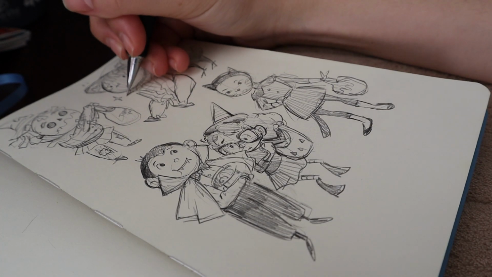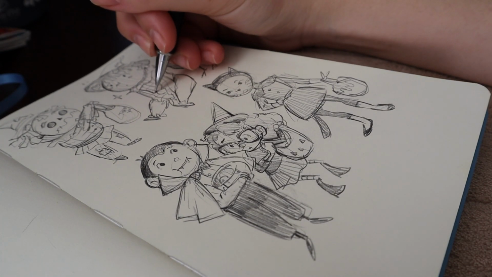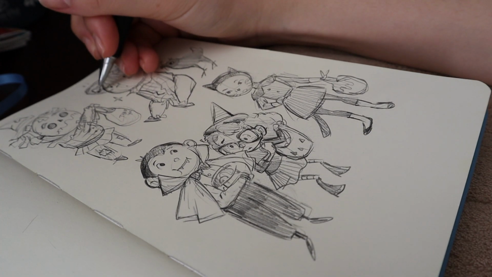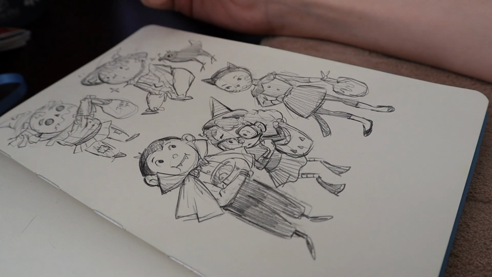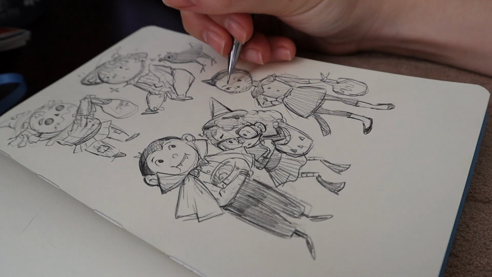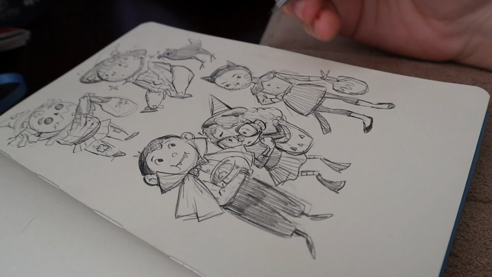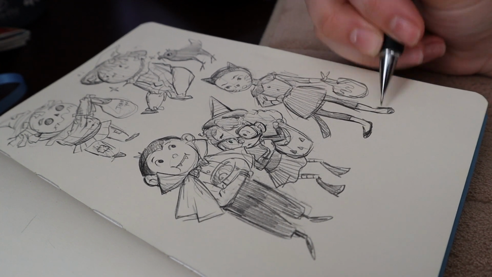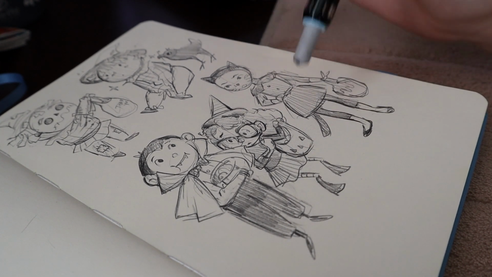And that's just artist to artist, if you're watching, just do what feels right. Especially in your sketchbook, there are no rules. You can make it, you can break it, you can do whatever you want in your sketchbook. It's yours.